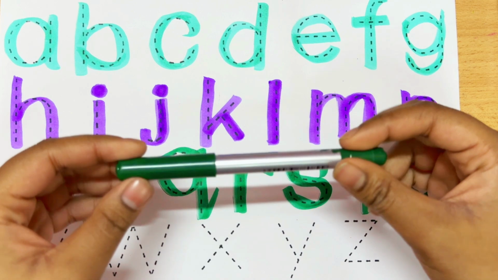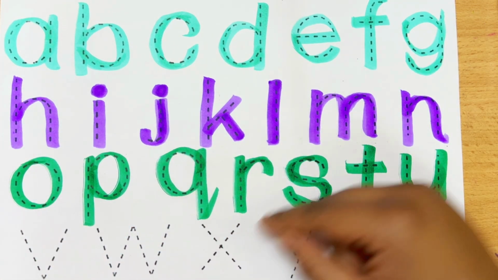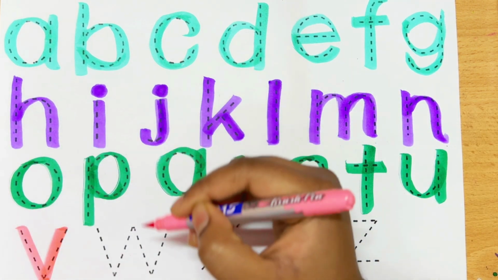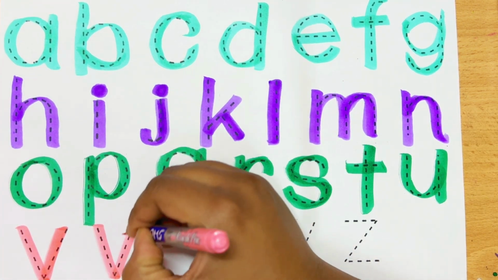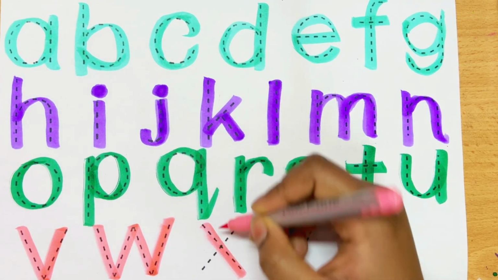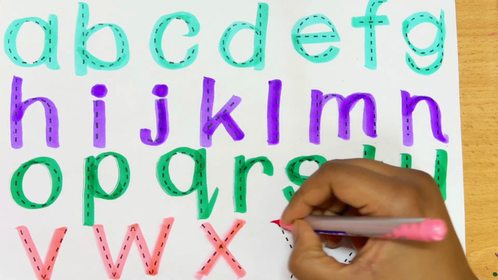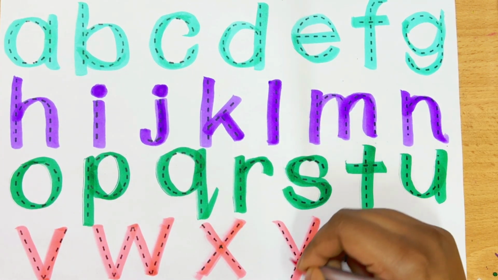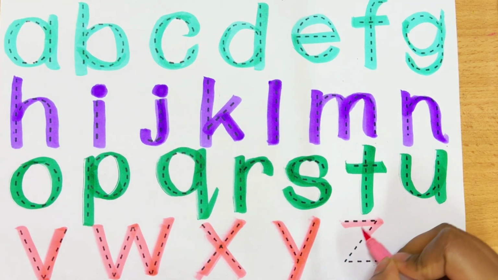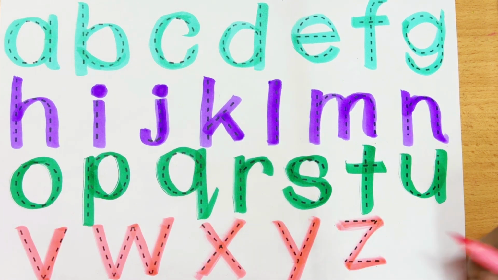Which color? Dark green color. Next letter V. V for village. W. W for window. X. X for X-ray. X. Y. Y for yellow. Y. Z. Z for zebra. Z.